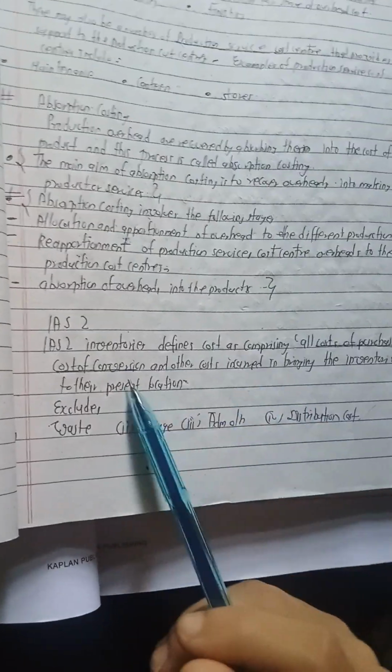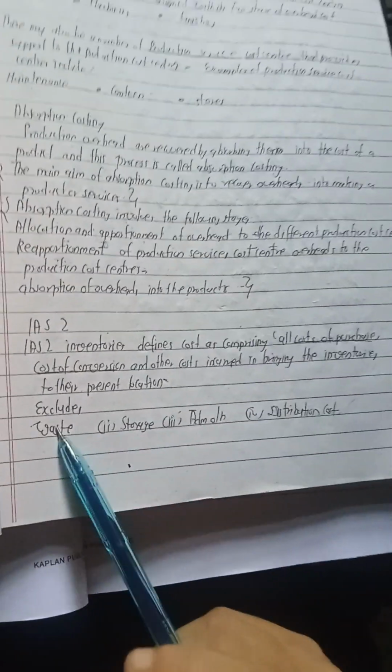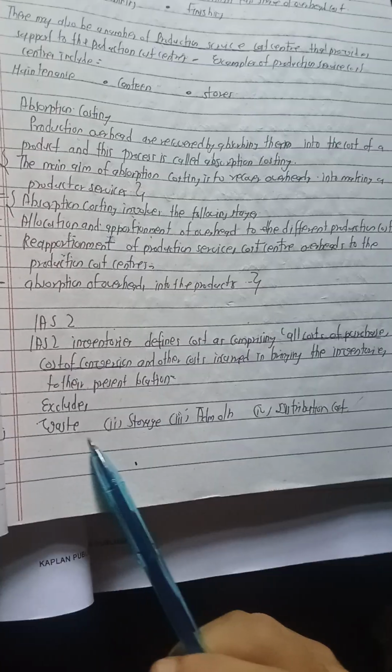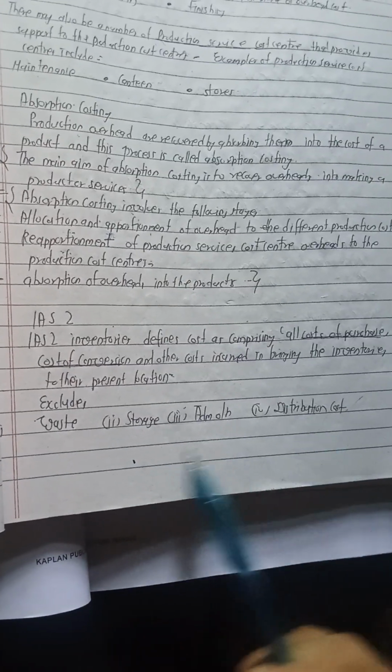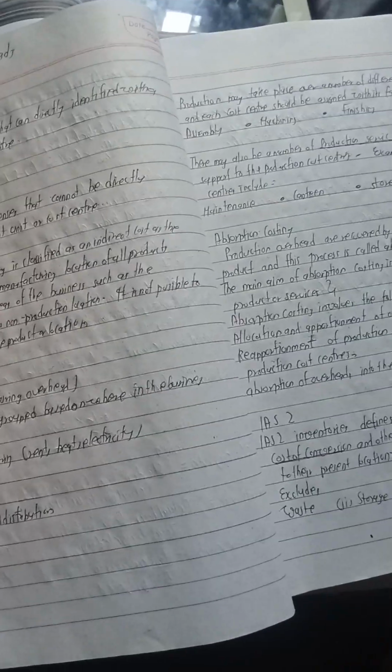Cost of conversion means direct labor, direct material and the like. And it excludes wastage, storage, administrative and distribution costs.